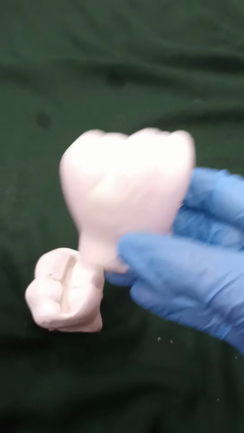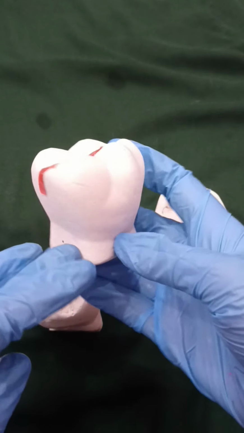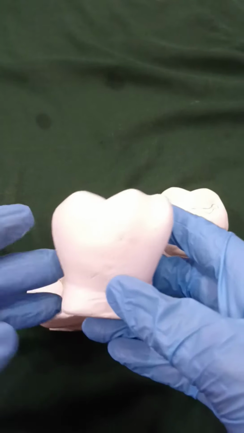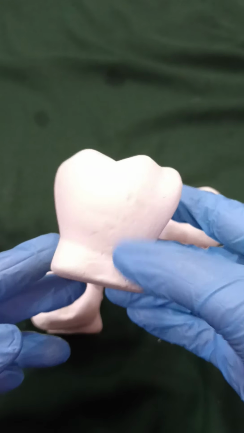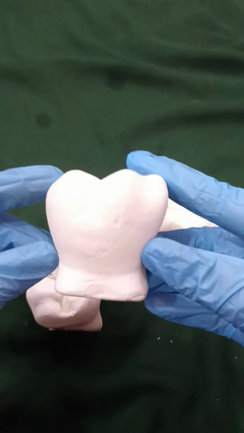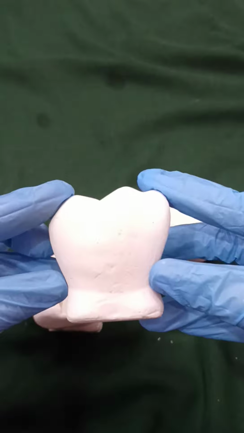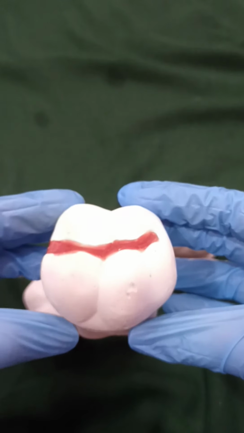Hello students, in this video I am going to explain the dental anatomy of mandibular molars. This is the mandibular first molar, which is the biggest tooth in the mandibular arch. It has two broad roots for superior anchorage. Here only the crown is shown, not the roots. The crown is shorter cervico-occlusally than the anterior teeth but bigger in every other dimension.